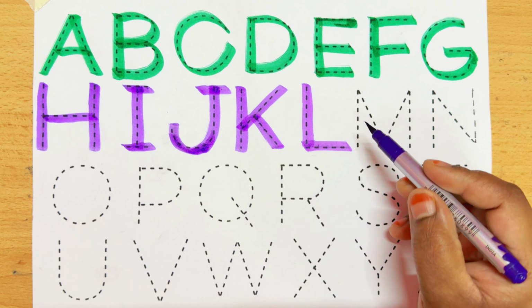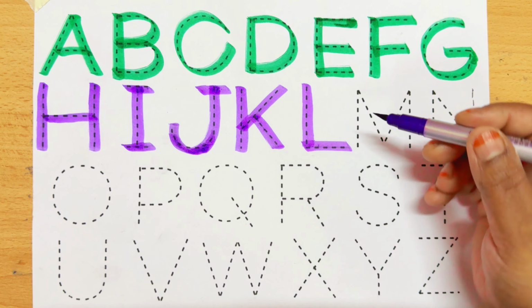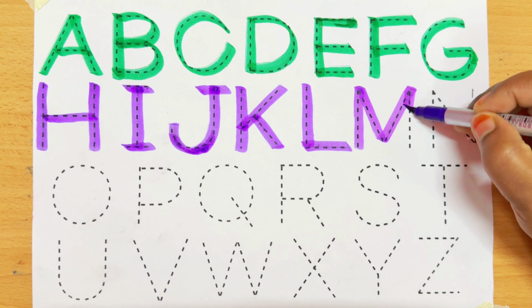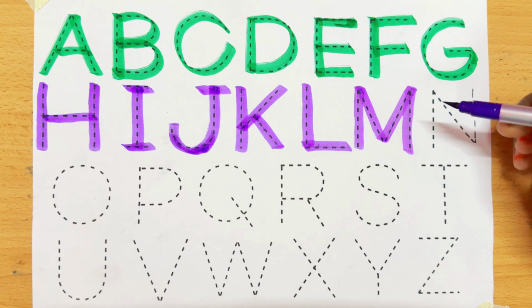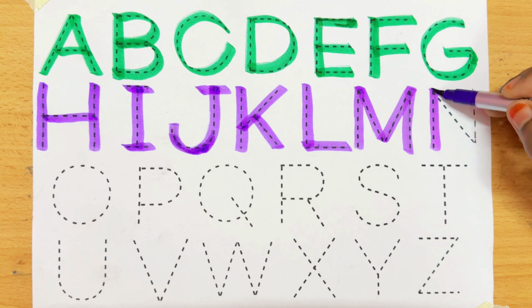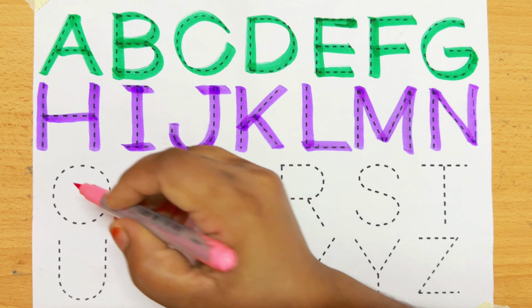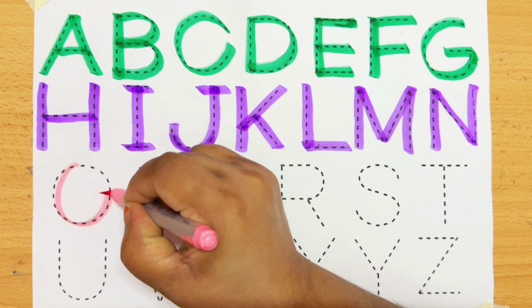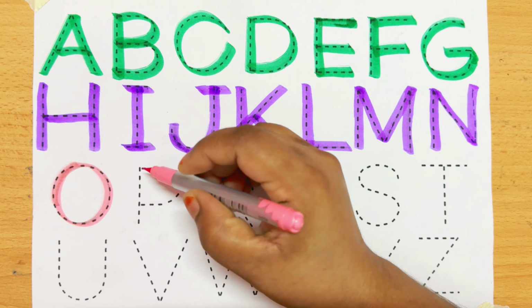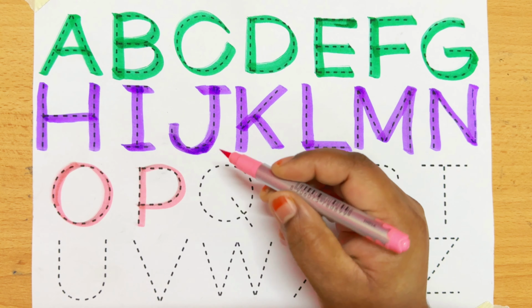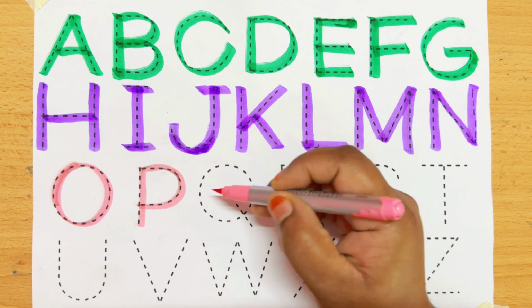L for lemon, L for lychee. M for minister, M for museum. N for net, N for nose. O for octopus, O for orange. P for parrot, P for penguin.